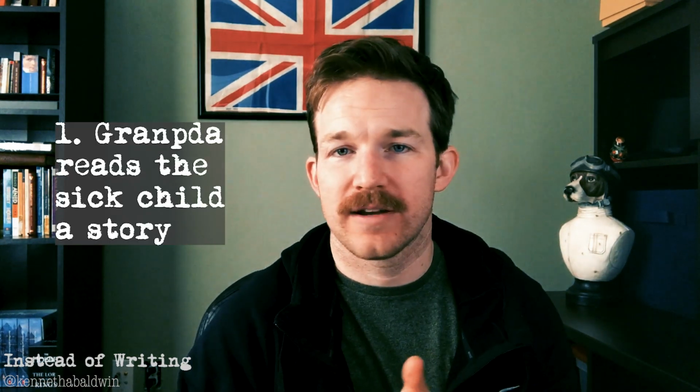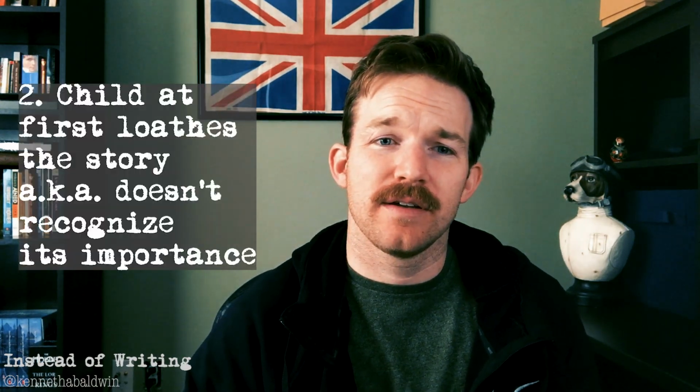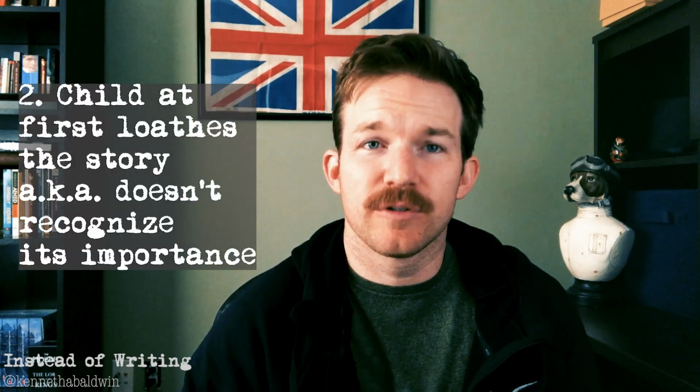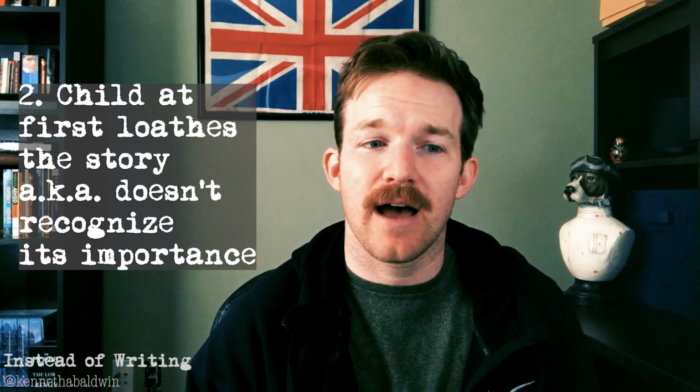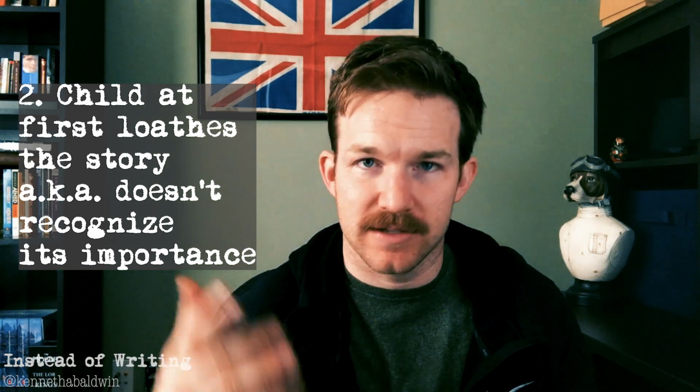First off, this kid is sick, and who's reading him the story? Grandpa. We don't know where dad is, we don't know where mom is. It just so happens that Grandpa comes to read this story. And he reads a story that is all about the protagonist learning that love can outlast death. At the beginning of the story, the child is very resistant to that idea. He's resistant to kissing books. He does not want to engage. He's not happy his grandpa's there.